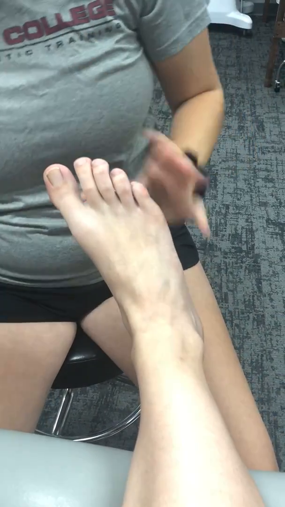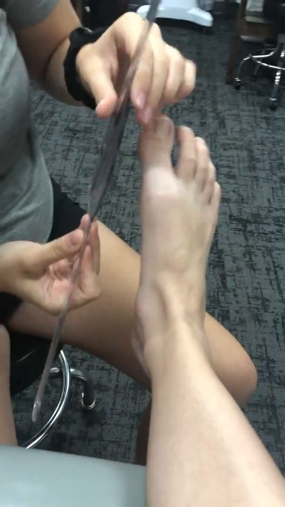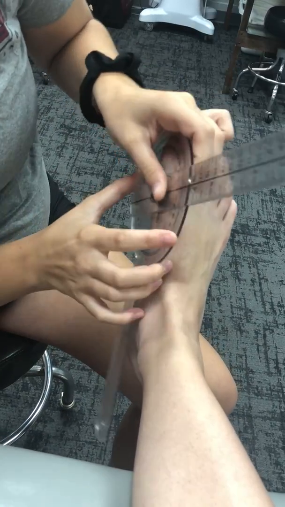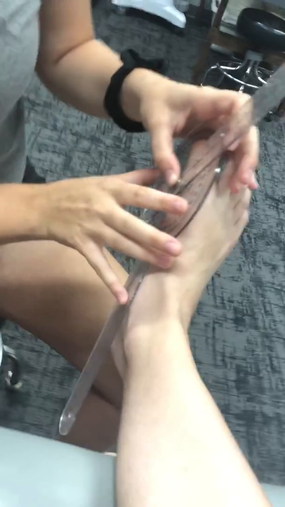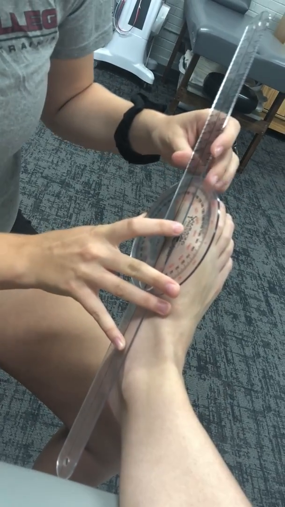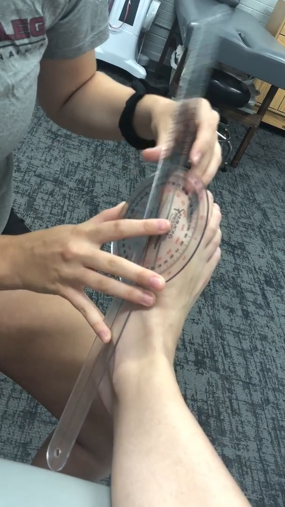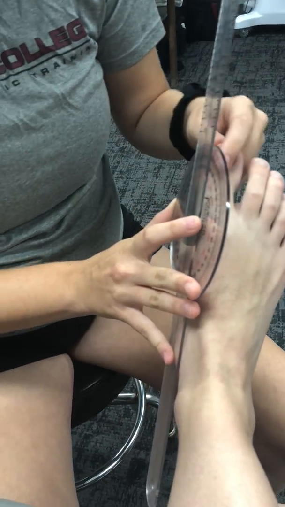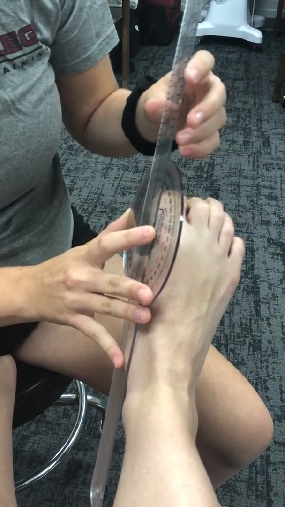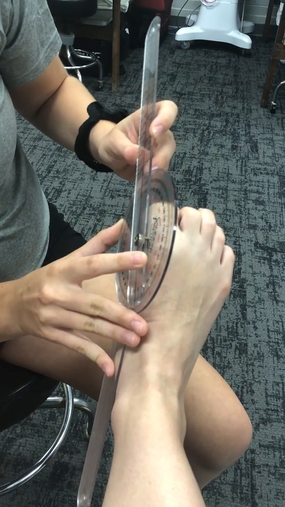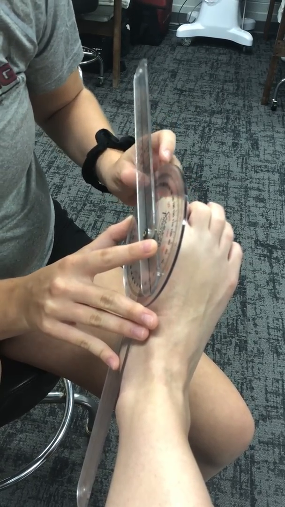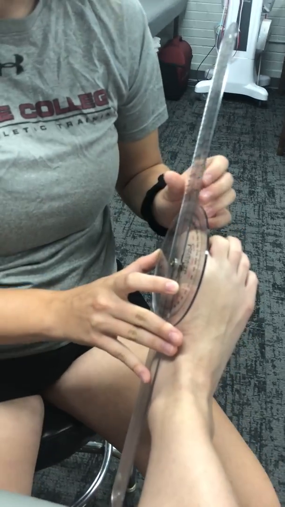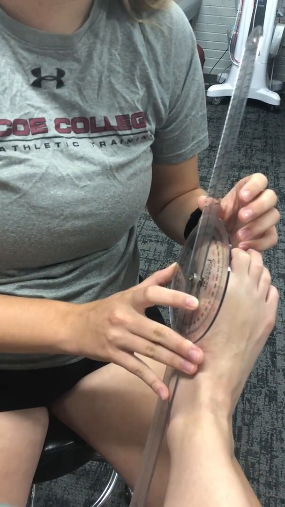And now I'm going to test active range of motion of the toe. So the fulcrum goes on the 1st metatarsal joint, and the stationary arm goes back towards the back of the foot, and you'll have the movement arm in line with the toe. I'm going to have her flex her toe to test toe flexion. Go ahead and do that. And hers is at about 40, which is in the normal range of 35 to 45.